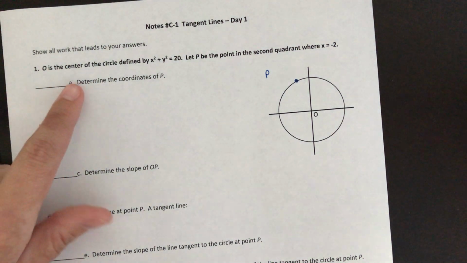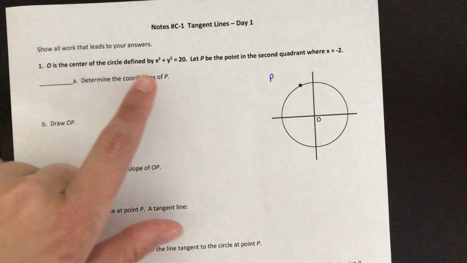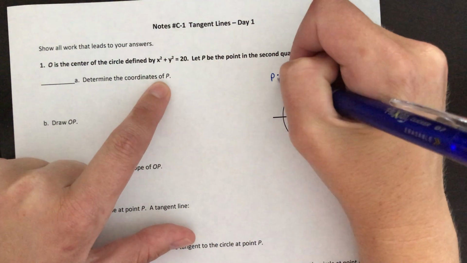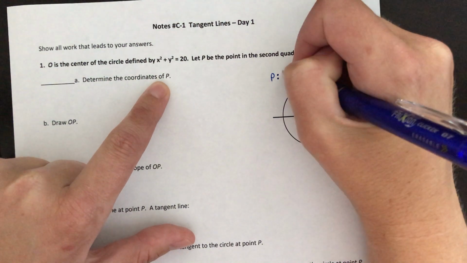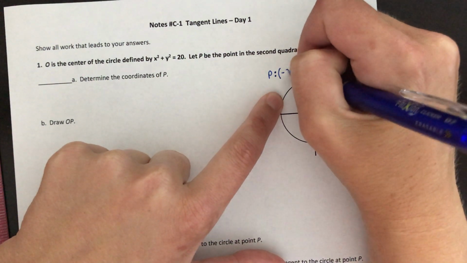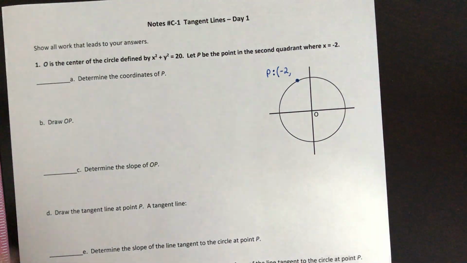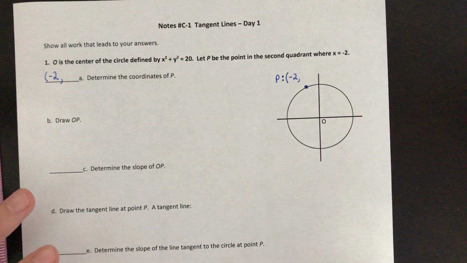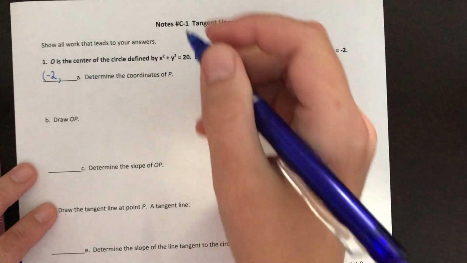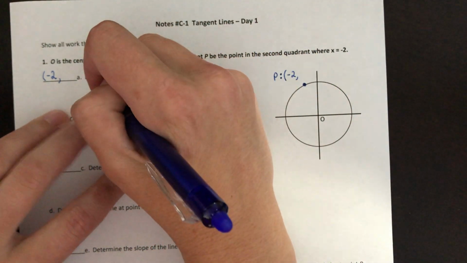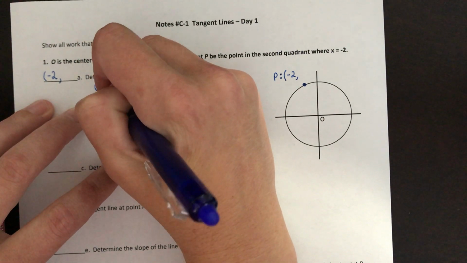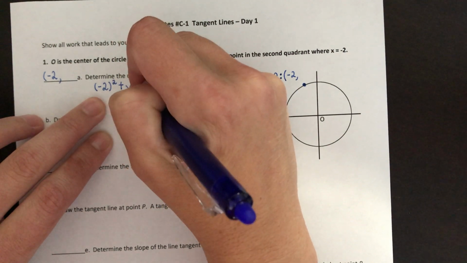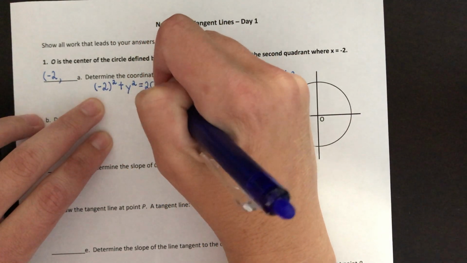Okay, so point P, because in part A we want to determine the coordinates of P, meaning the x and the y coordinates, okay? Well, part of that is easy. The x coordinate is -2. We already know that. All right, so I'll go ahead and write it over here too. How do we find the y coordinate? Well, you're given this wonderful equation here, aren't we? So I'm going to write this over here. I plug in -2 where I see x.